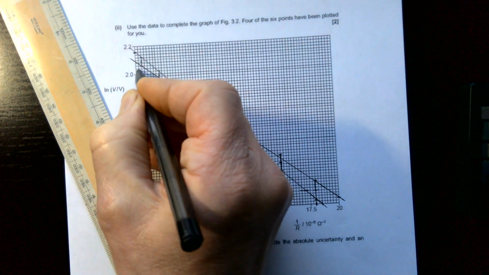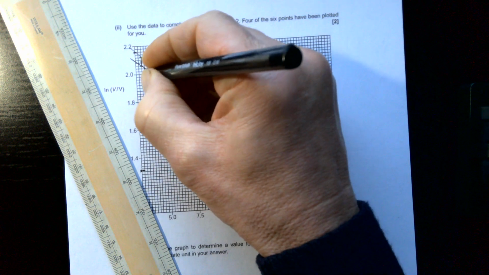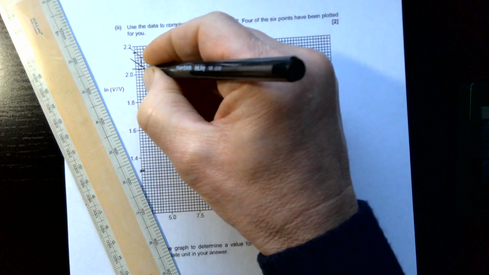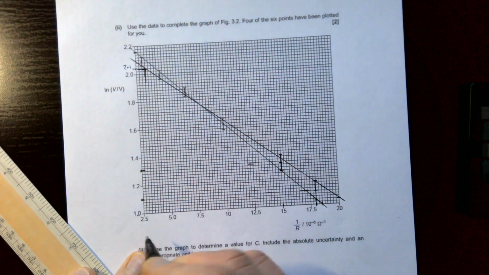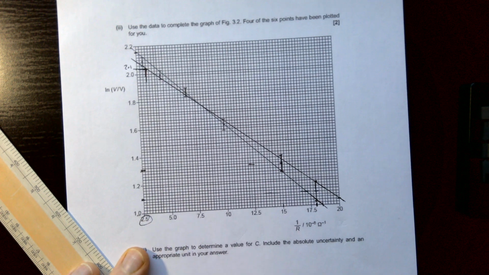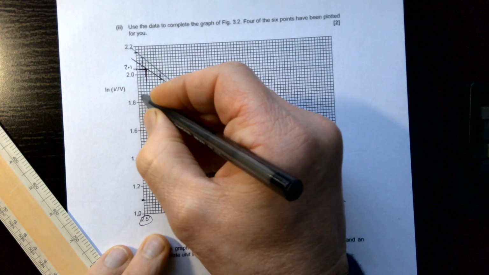That one's not so good. I'm going to go for there instead, and again, I'm going to mark it to make my life easy. So you might want to put it on. That's 2.1, and that's going to be 2. Oh, notice it's a false 0. So that's going to be 2.5.